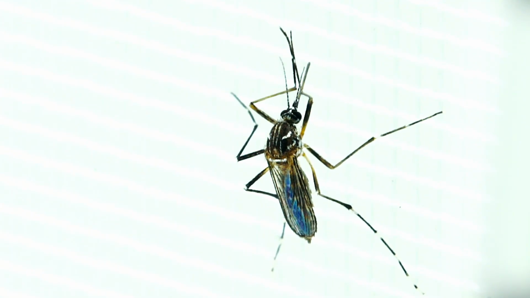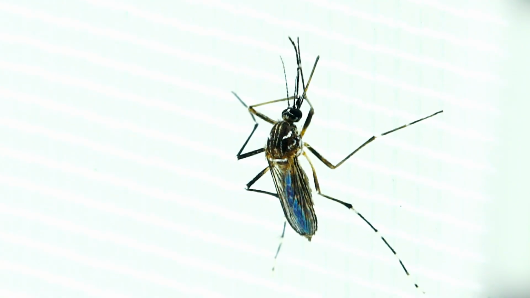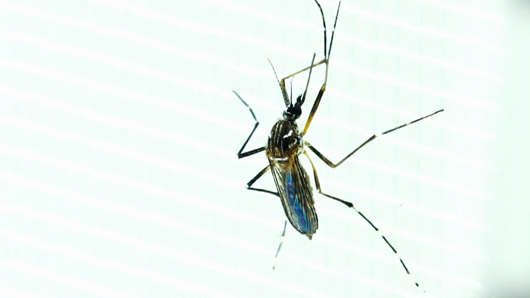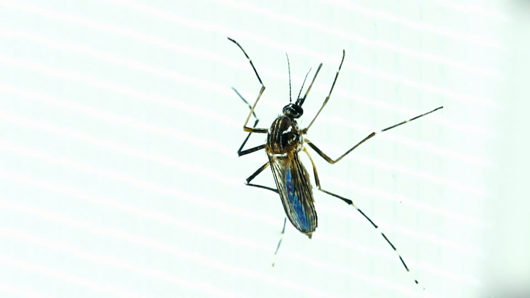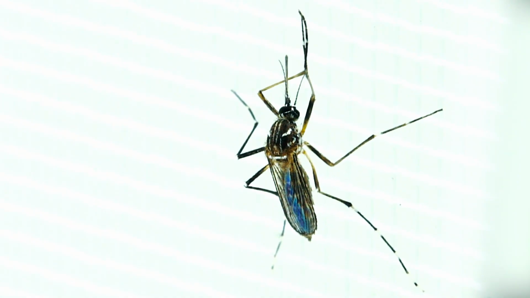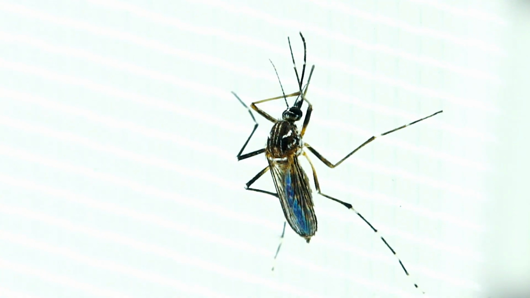Makes sense. Now, for those who prefer a less hands-on approach, what are some of those high-tech traps you mentioned? Well, one of the most common is the CDC light trap. It uses a light and a fan to attract mosquitoes and then sucks them into a net. So they're drawn to the light like moths to a flame. Exactly. Another type is the New Jersey light trap, which is similar but uses a different design.